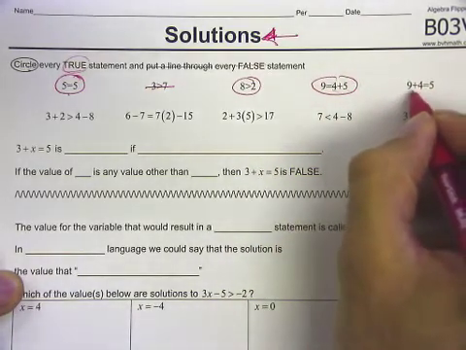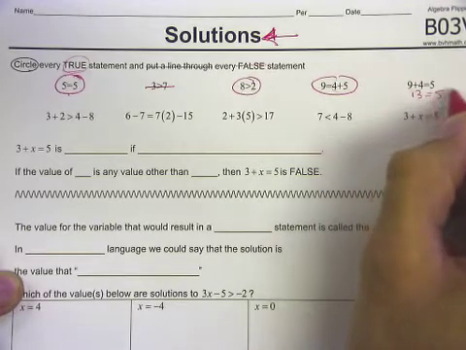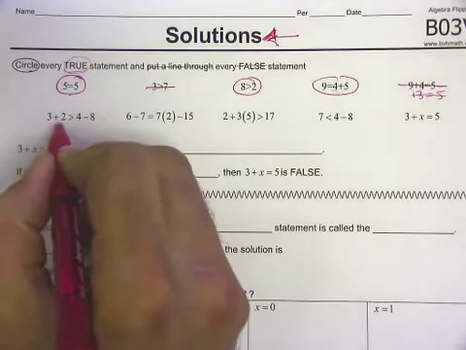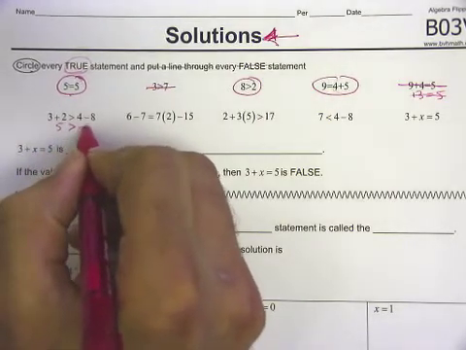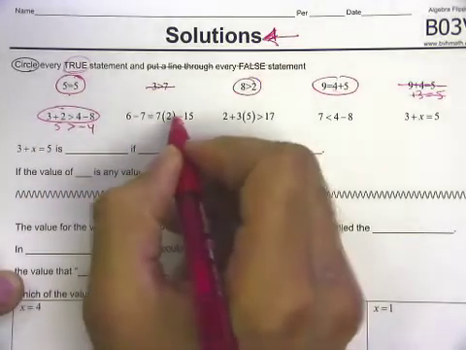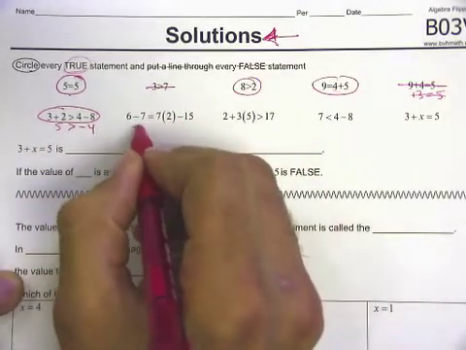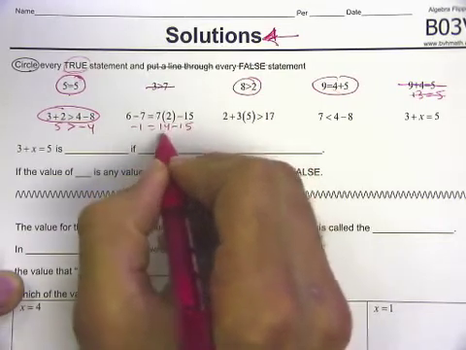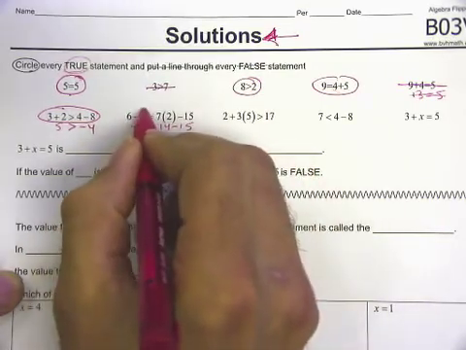9 plus 4 equals 5. Well, that's not true, because that would say 13 is equal to 5, and that's definitely not true. So 9 plus 4 isn't true. 3 plus 2, that would be 5, is greater than negative 4. That's true. Let's see this next one. We've got 6 minus 7. Well, that would be negative 1. Is that equal to 14 minus 15? Yeah, because 14 minus 15 would be negative 1.